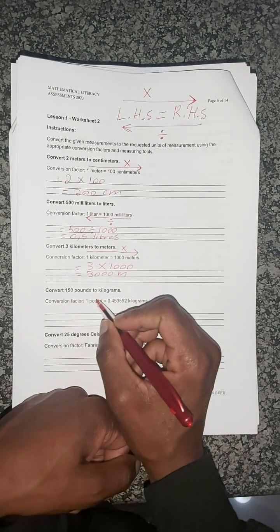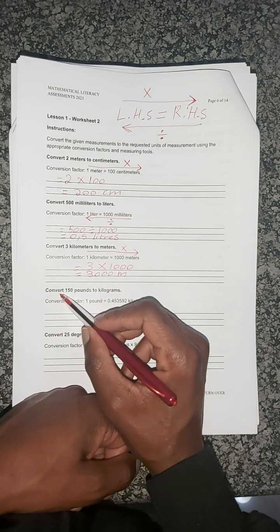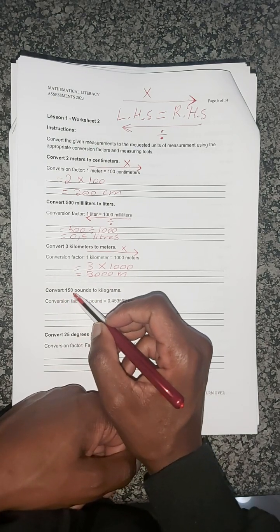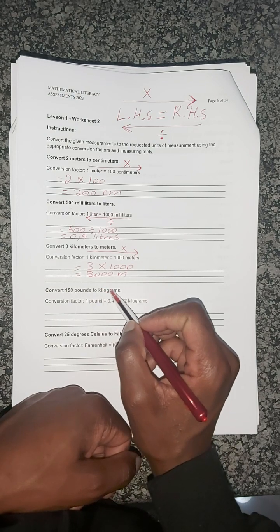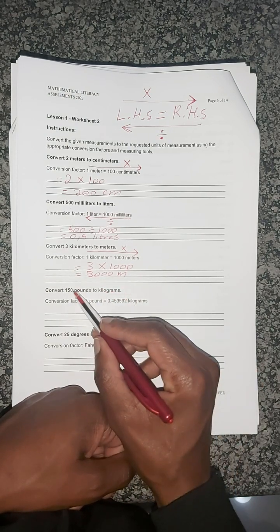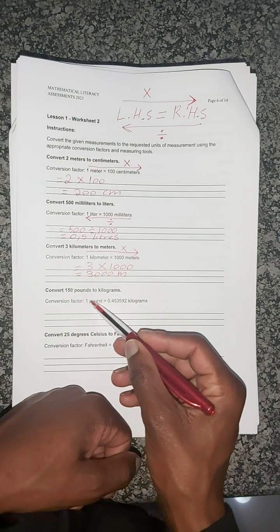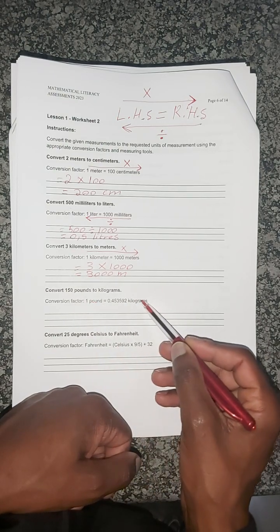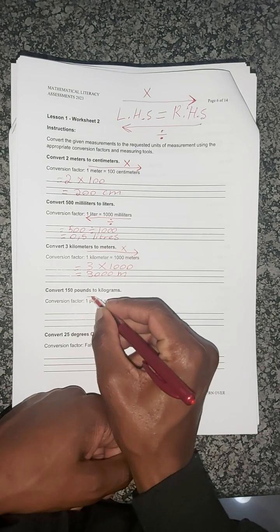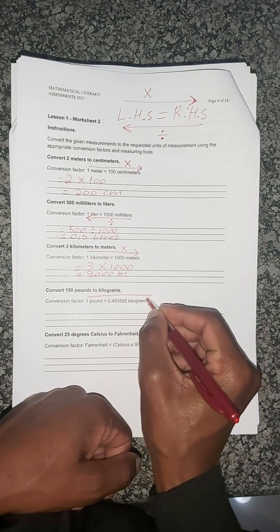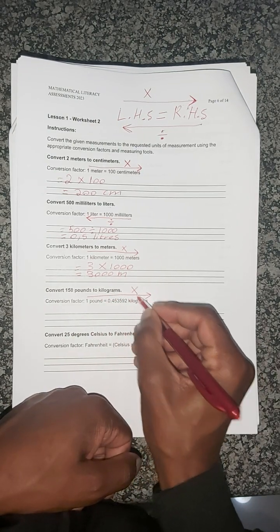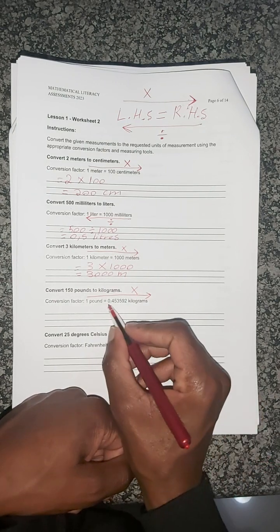For this one, we have to convert 150 pounds to kilograms. 150 pounds to kilograms. So we are moving again from left to right, and by now you should know that when you move from the left to the right, you are expected to multiply by what?